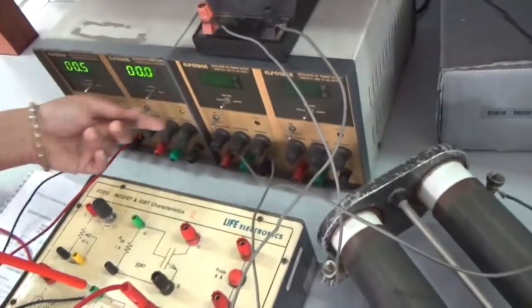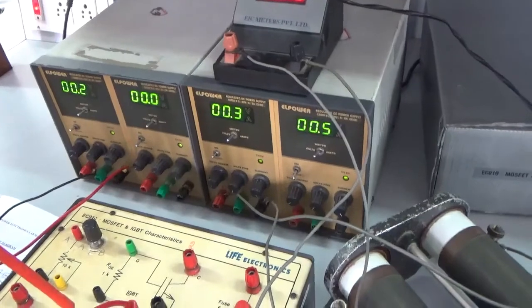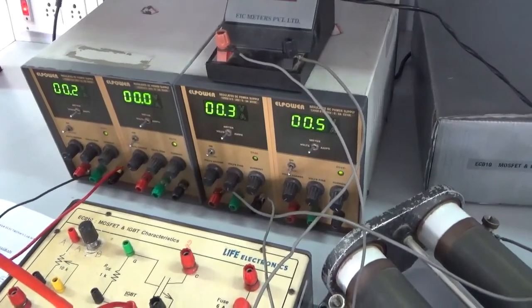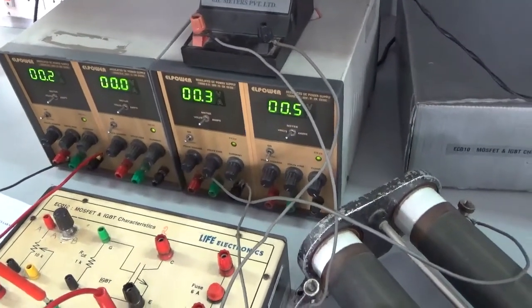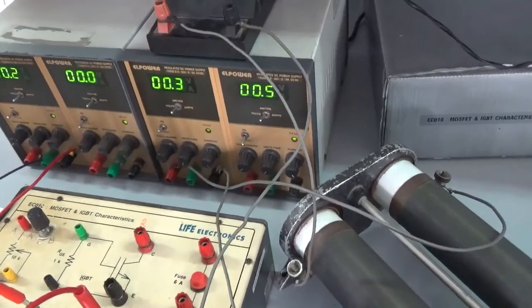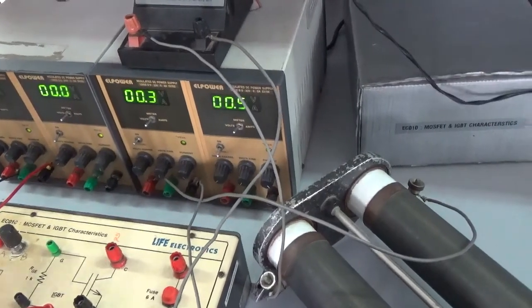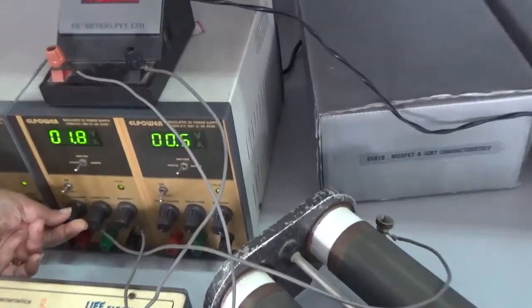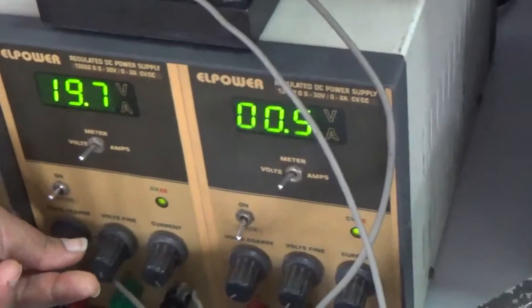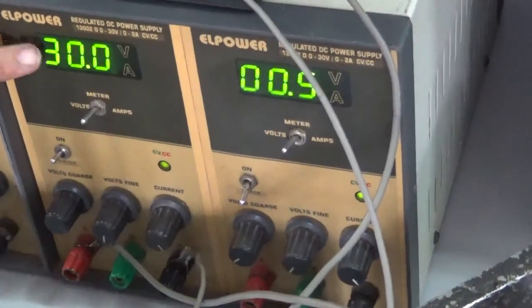So let's switch on the power supply PS1 and PS2. Initially both are set to 0. Now in the case of transfer characteristics, according to the procedure, we need to set VDS to 30. So let's set VDS to 30 volts. I am increasing the voltage and now the VDS value is set to 30.